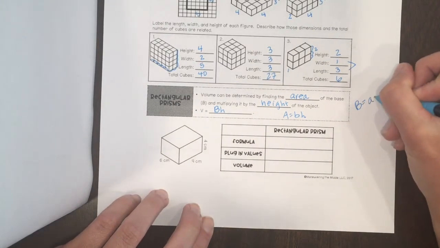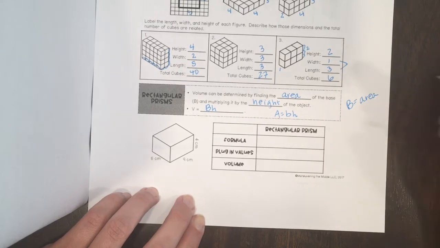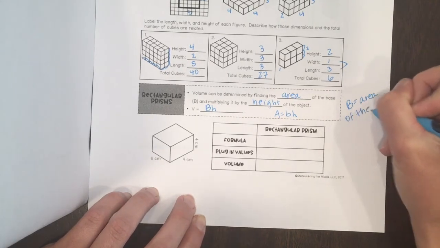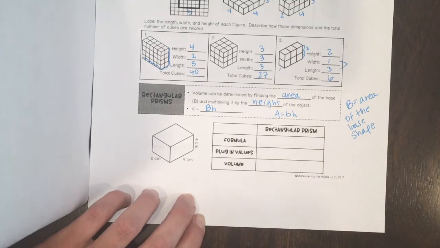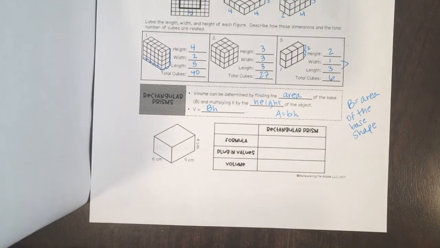Big B equals the area of the base shape. So in 6th grade, the base shape will always be a rectangle or a square. It will change, like I said, as you get older. And that's why we don't want to just say length times width times height, because that works for a rectangular prism, but not all prisms. If it helps you this year to use length times width times height, you can use it, but just remember you're going to have to change it up as you get older.